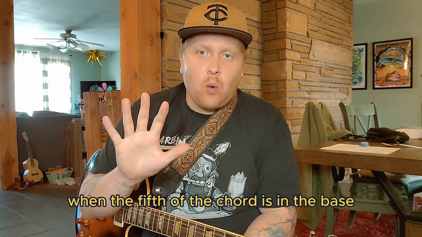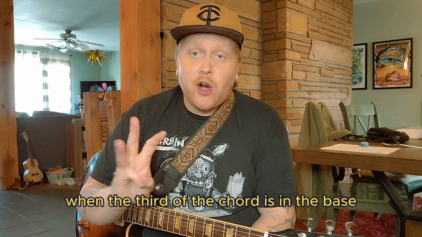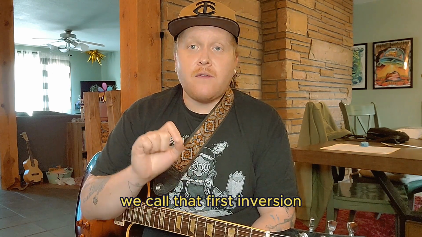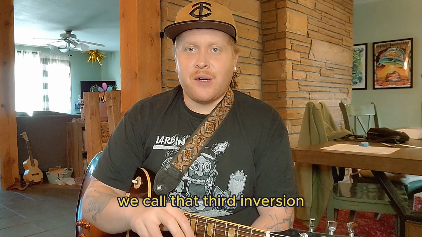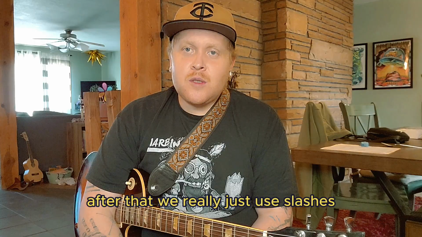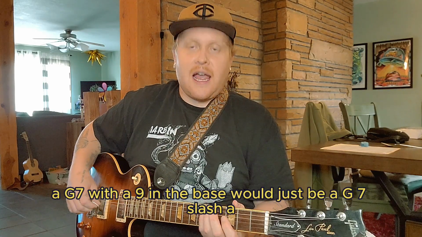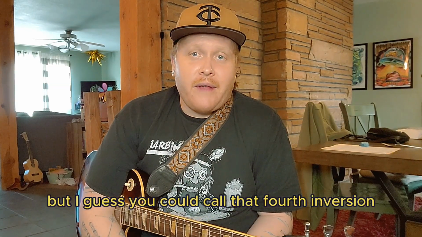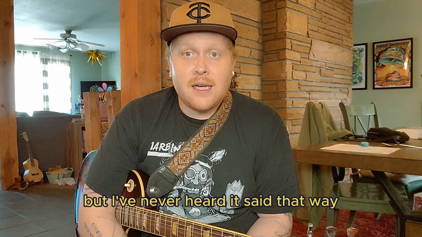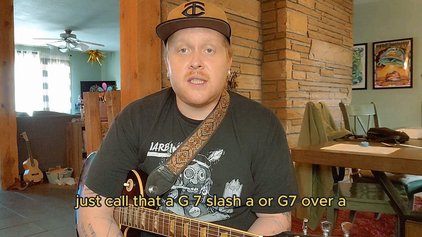When the 5th of the chord is in the bass, we call that second inversion. When the 3rd of the chord is in the bass, we call that first inversion. When the 7th of the chord is in the bass, we call that 3rd inversion. After that, we really just use slashes. So like a G7 with a 9 in the bass would just be a G7/A, and it would probably sound not great. Sounds like that. But I guess you could call that 4th inversion, but I've never heard it said that way. So just call that a G7/A.